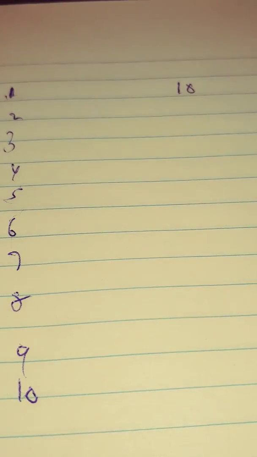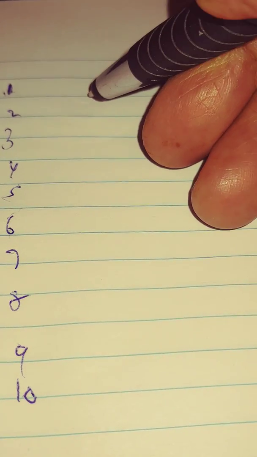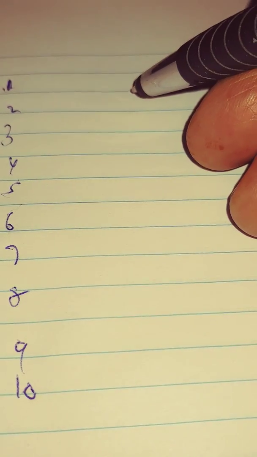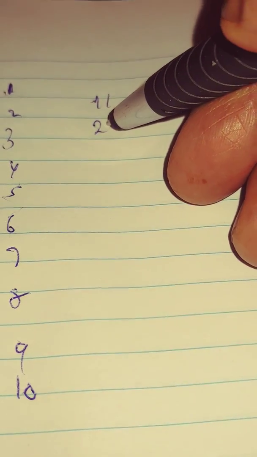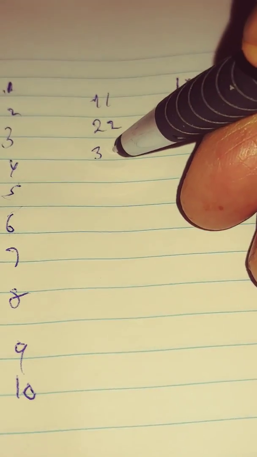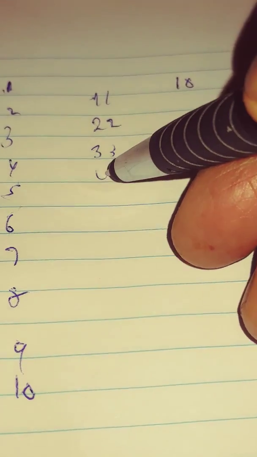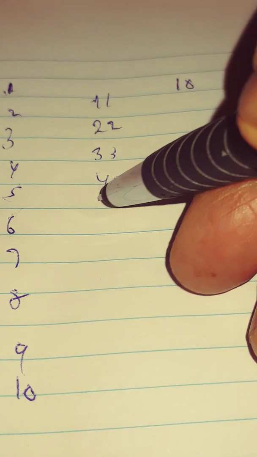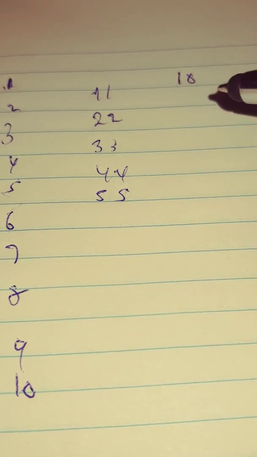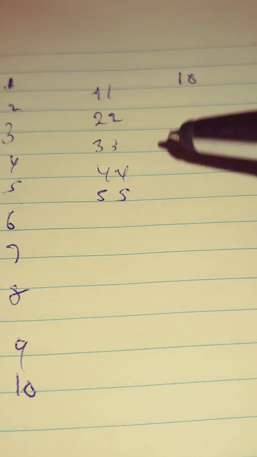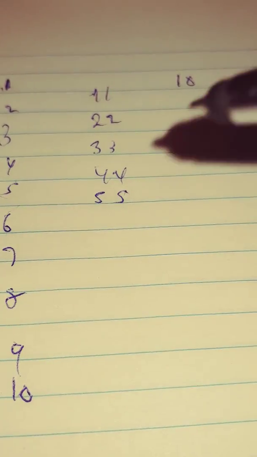10. Now, of course, doing 11 is easy. It is doubles, right? 22, 33, 44, 55, and so on and so forth. Okay, but we're going to show you how to use this with 12. I'm going to use the space right here and just kind of show how this works.